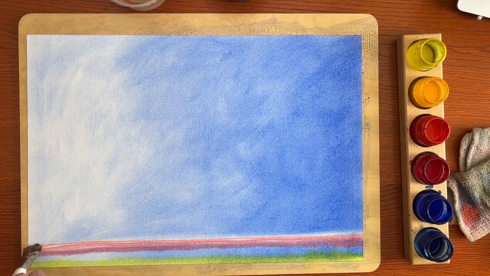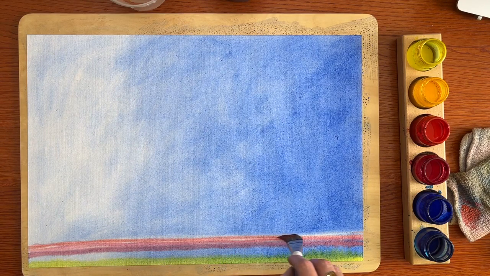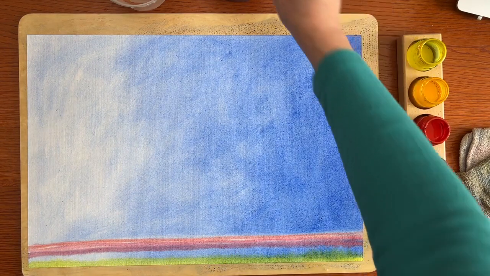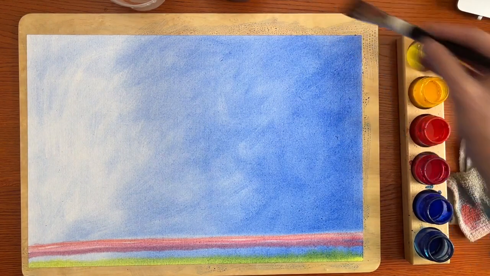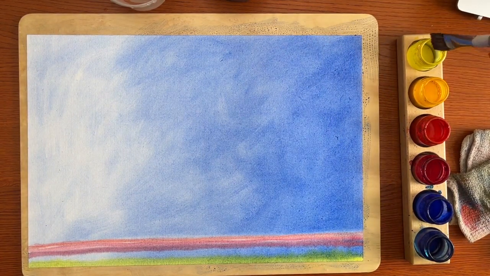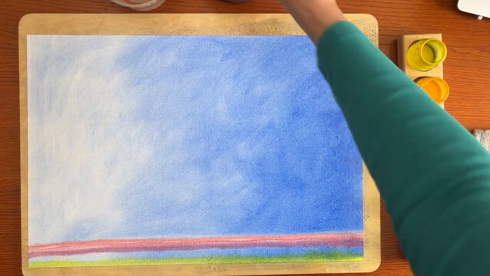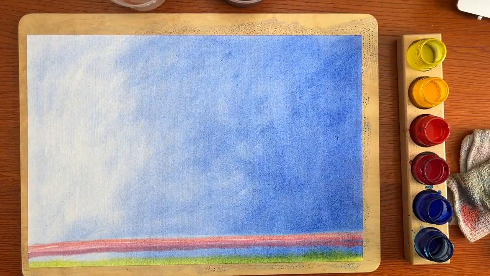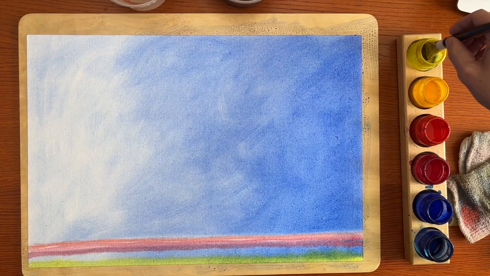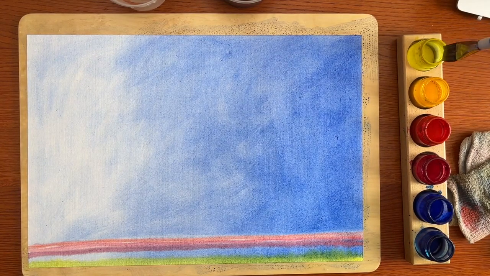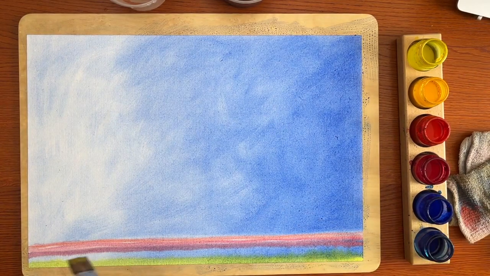It's okay if the different stripes are different thicknesses. There's like orange. And then the last is a little bit of lemon yellow. I'm going to run it right next to it. Too much, not too much.